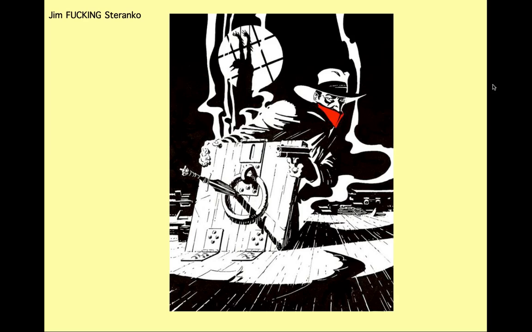Jim Steranko, absolutely terrific. He was in love with film noir. And I think if you watch film noir and you look at Steranko, he was one of the great masters of taking that use of black and white and applying it to comics. I'm probably not going to talk at length about these, but I'm going to blow through them and let you see them because I think you can see the drama of them anyway.